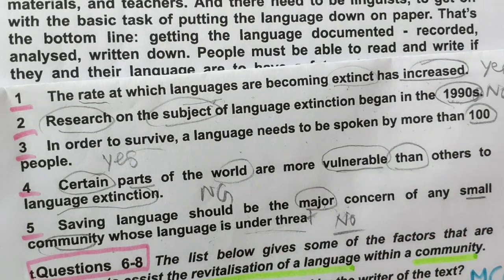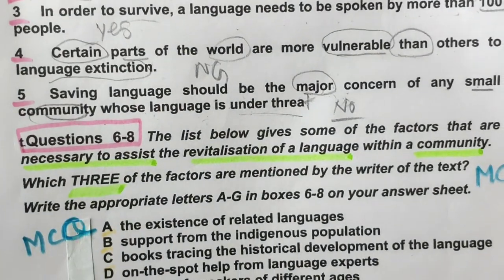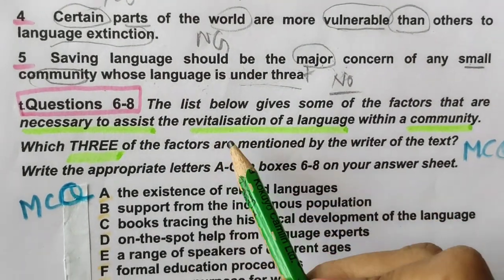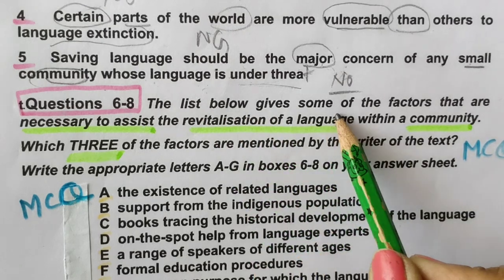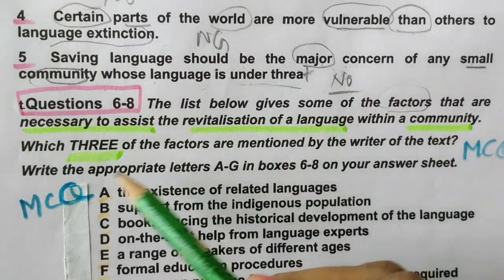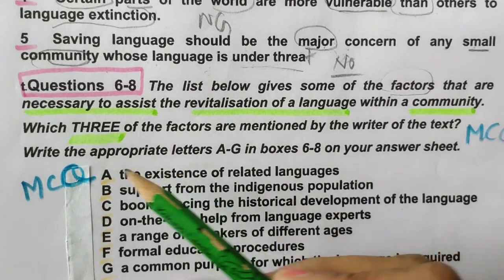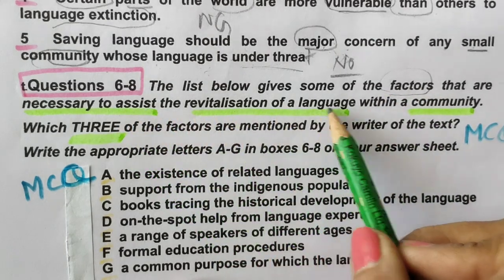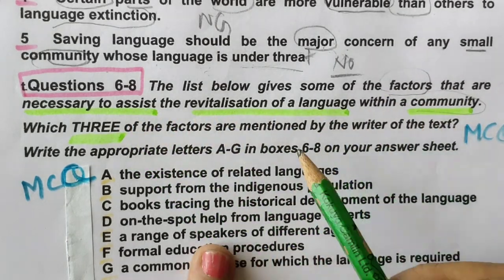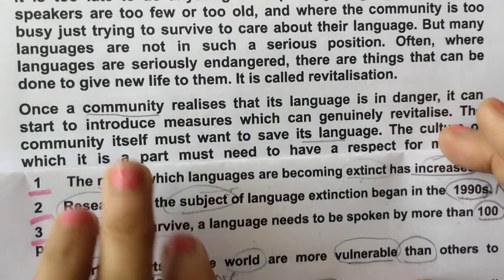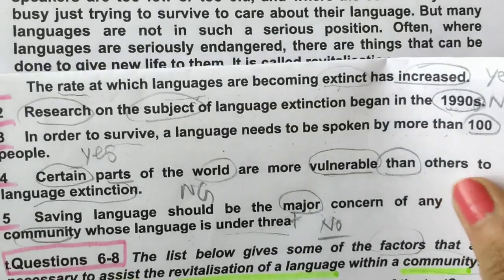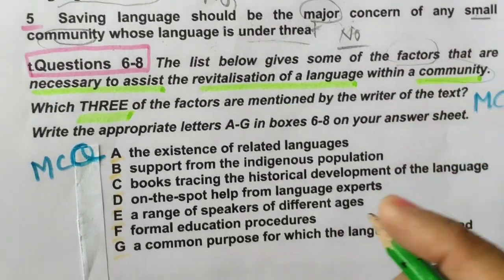Okay. So the next question is 6 to 8. Now let's read the question statement. The list below gives some of the factors that are necessary to assist the revitalization of a language within a community. Okay, the same paragraph I think we have to follow. First we will read all the options, then we will see.